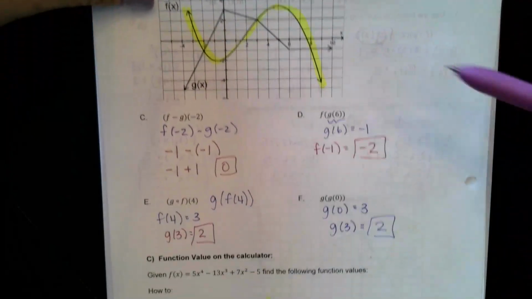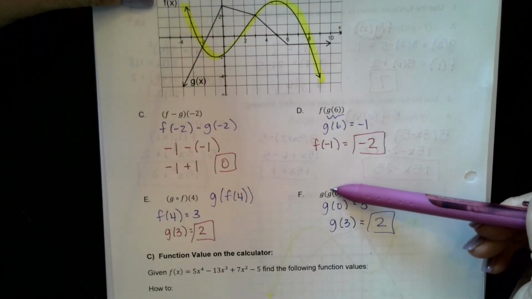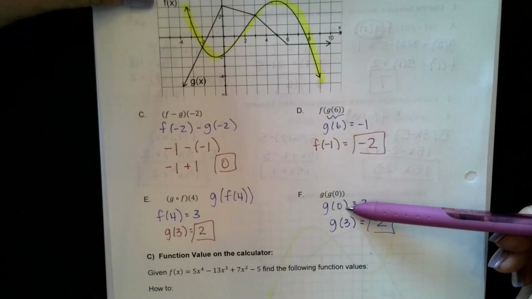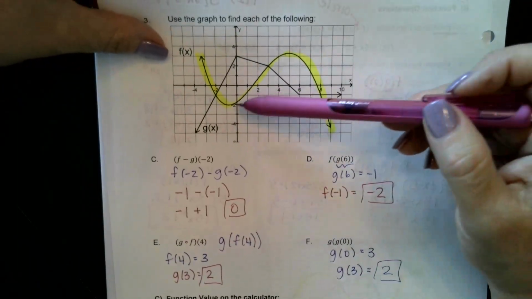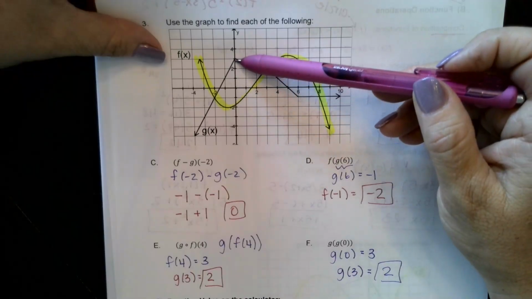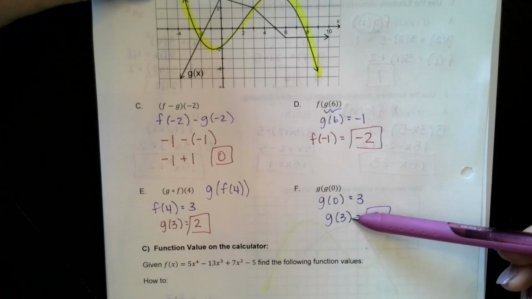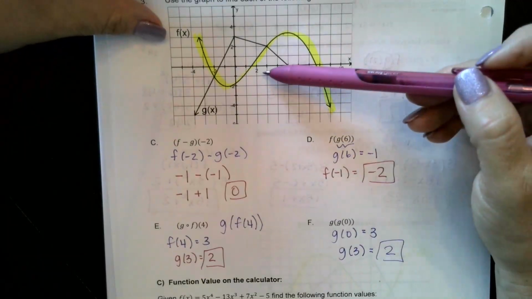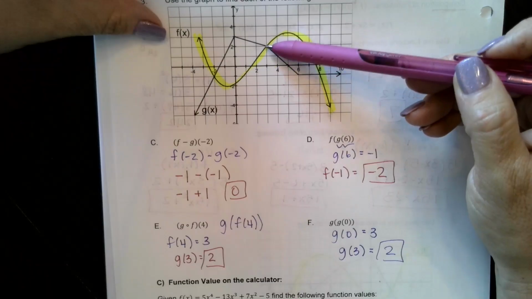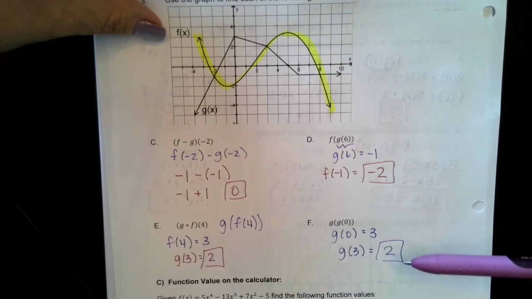Okay, last one. And I know this looks funky, but you start on the inside, so g of 0. So if I have 0, I go to my g function, that's 3. So now I have g of 3. So over here when x equals 3, I go up here, and I get 2.